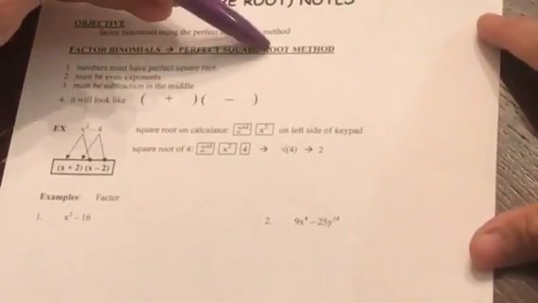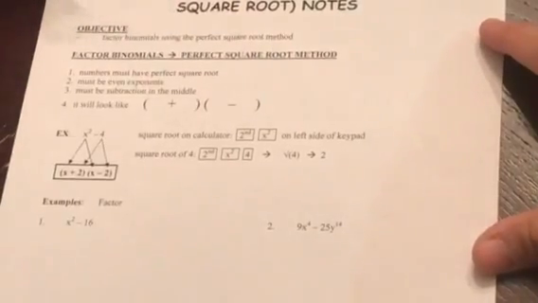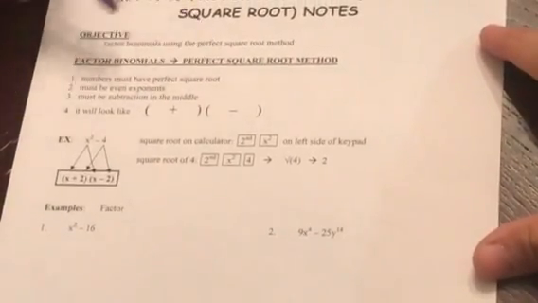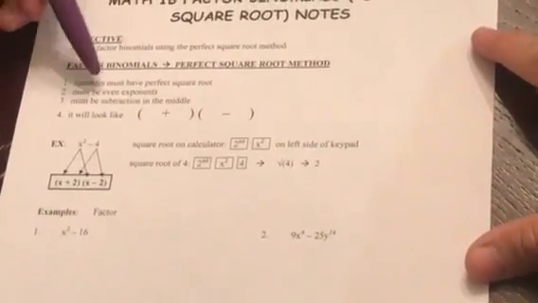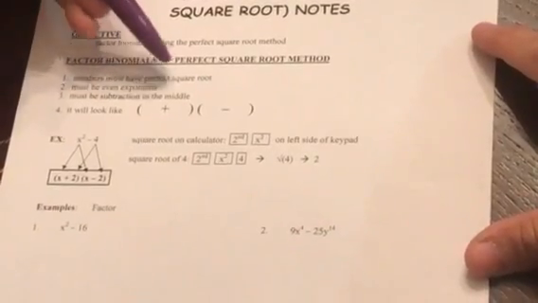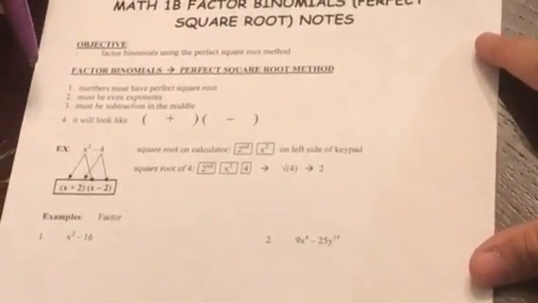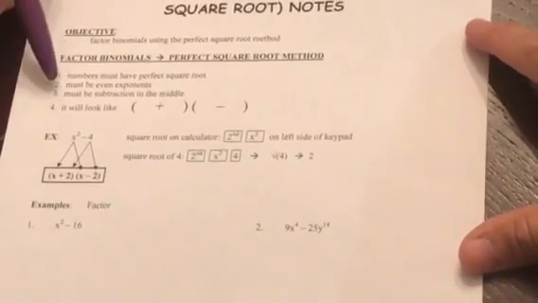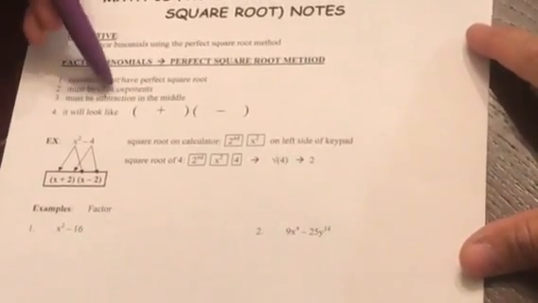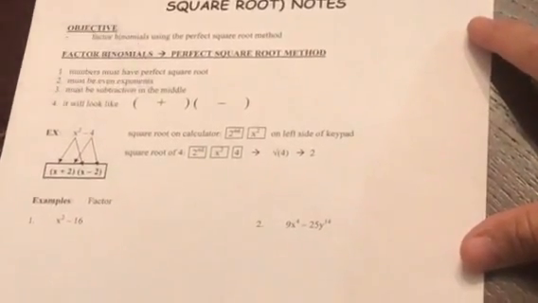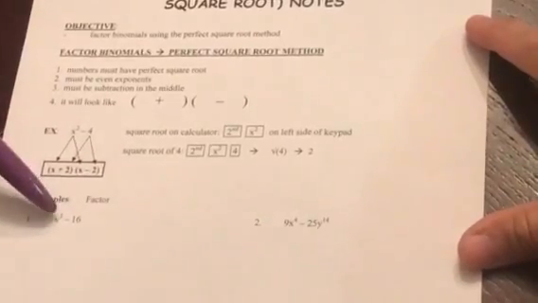Perfect square root. It has to be very special numbers that have perfect square roots. So number 1, the numbers must have perfect square roots. We're going to test for that using the calculator in a moment. Number 2, there must be even exponents. So let's notice the 4 examples.